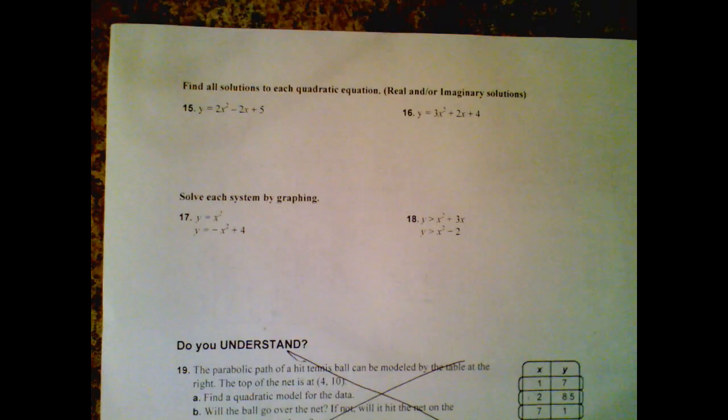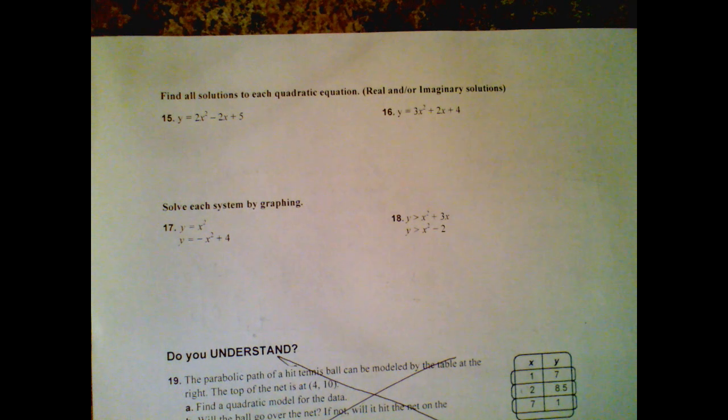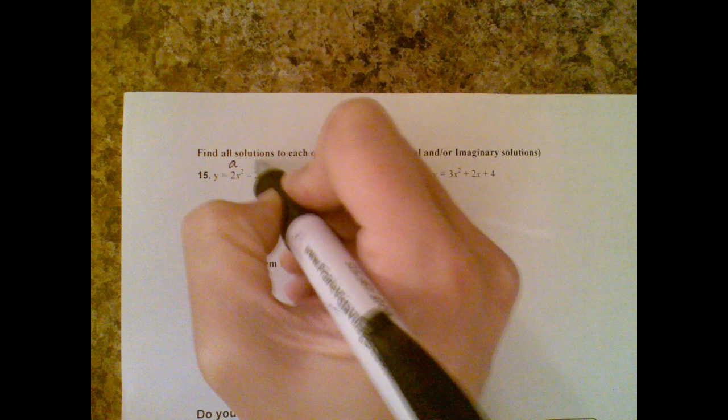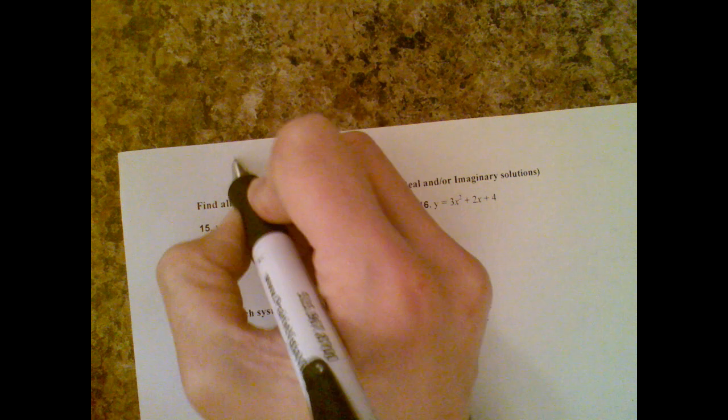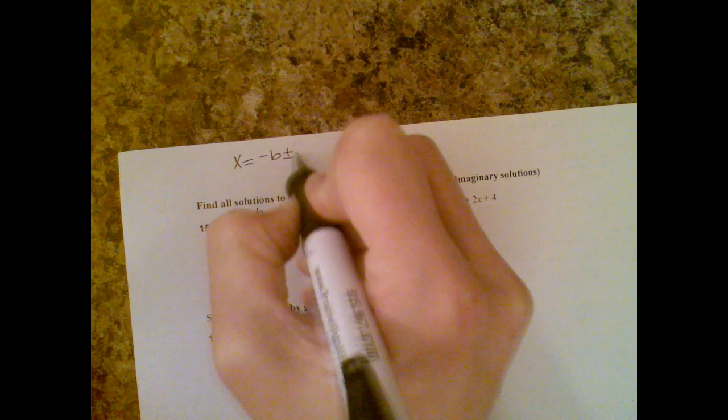Now on the back side, number 15, it says find all the solutions to each, use the quadratic equation. My hint for these, most likely if it says use the quadratic equation, that they're hinting that you might have imaginary solutions. So we're going to take a look at this. We have our A, our B, and our C. Our quadratic formula I'll write up above, if you don't have it down.